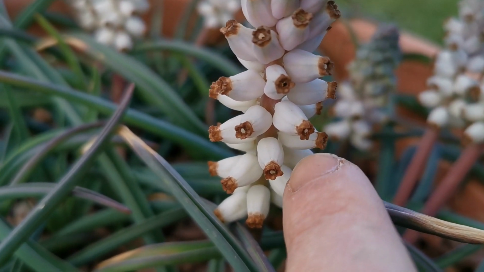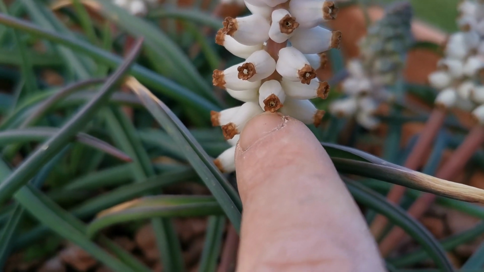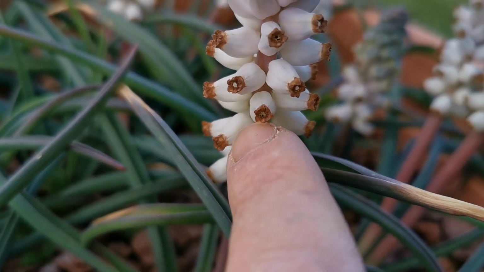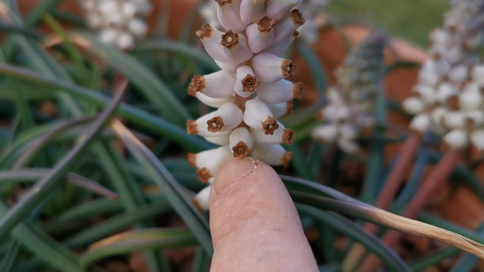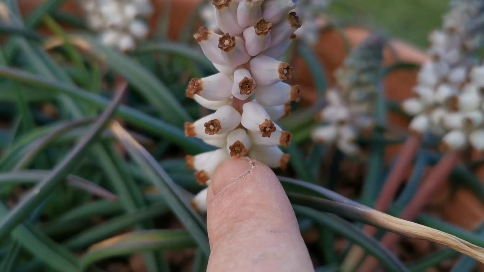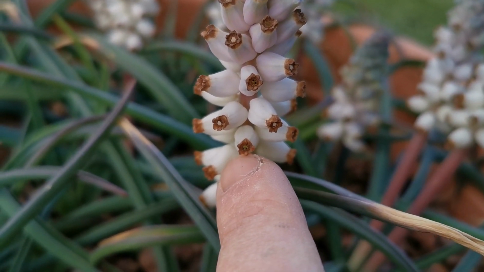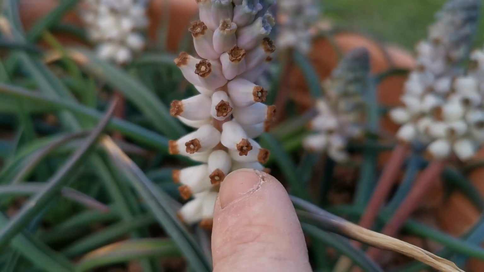This arrangement, so constricted at the mouth, differentiates the genus Muscari from the very closely related genera Bellevalia and Pseudomuscari, which instead have quite open flowers.